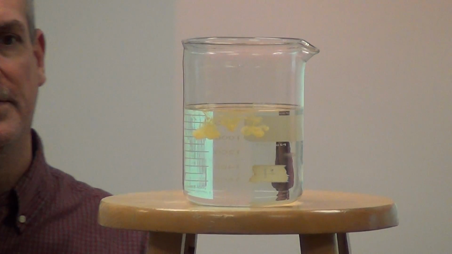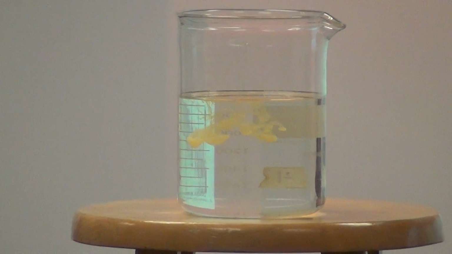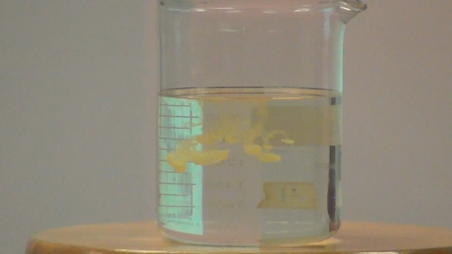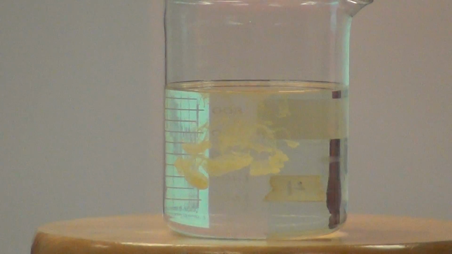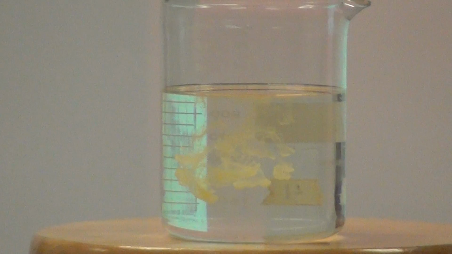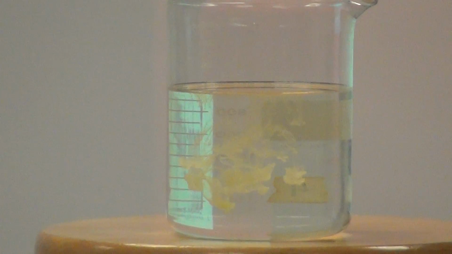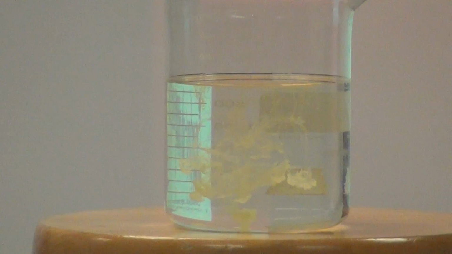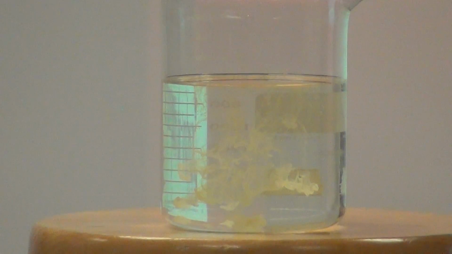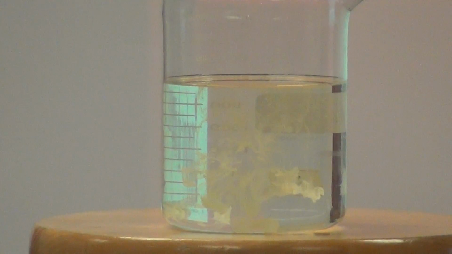Got some stuff there. So it looks kind of like a yellowish smoke, but it's really just a bunch of tiny little particles, like very fine sand that is formed and is settling out to the bottom.